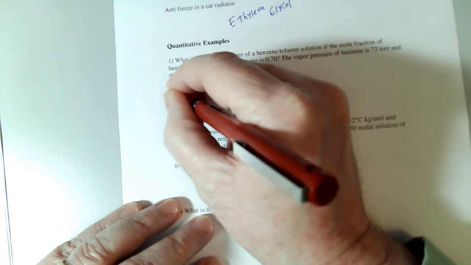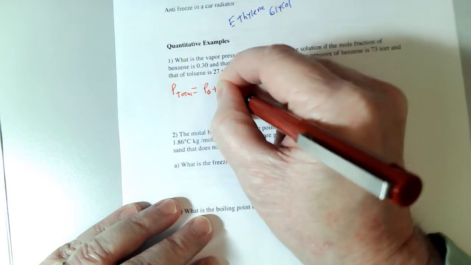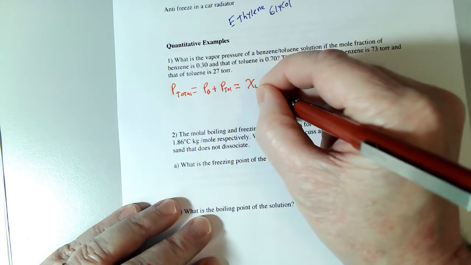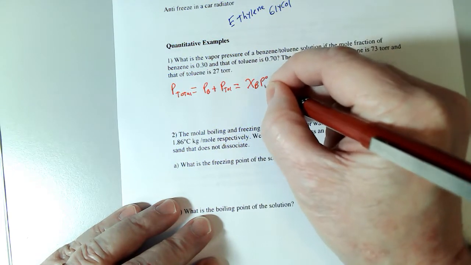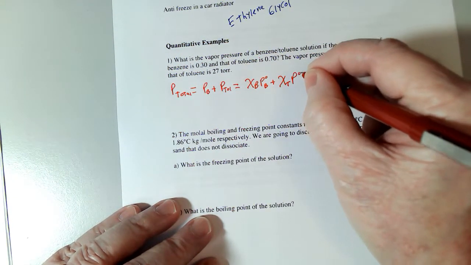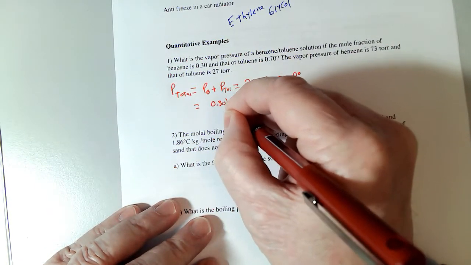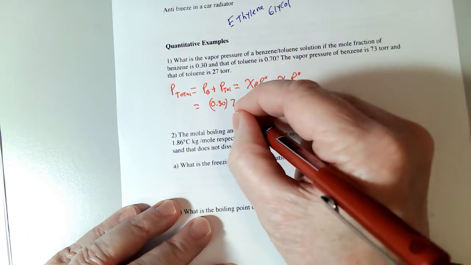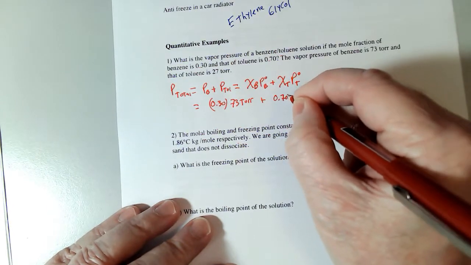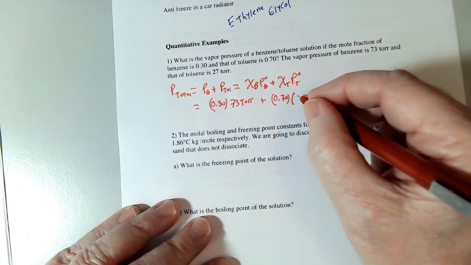So P total equals the pressure of the benzene plus the pressure of the toluene, which equals the mole fraction of benzene times the vapor pressure of pure benzene plus the mole fraction of toluene times the vapor pressure of pure toluene, which is equal to 0.30 times 73 torr, plus 0.70, remember mole fractions have to add up to 1, times 27 torr.